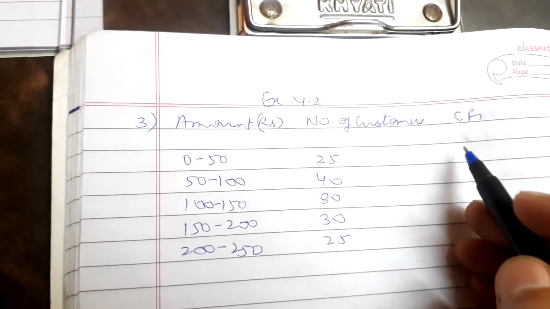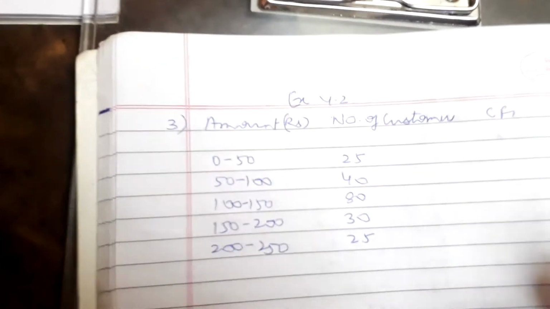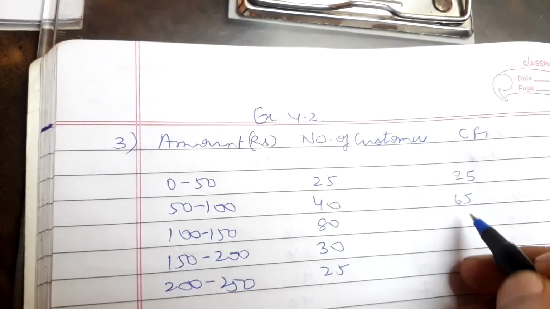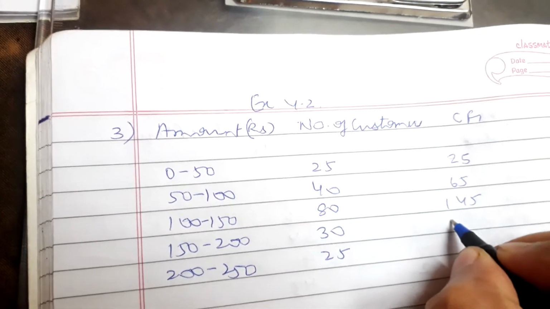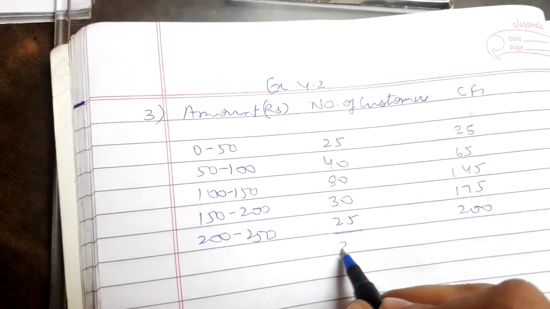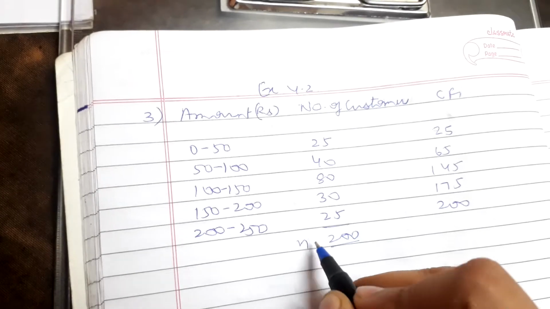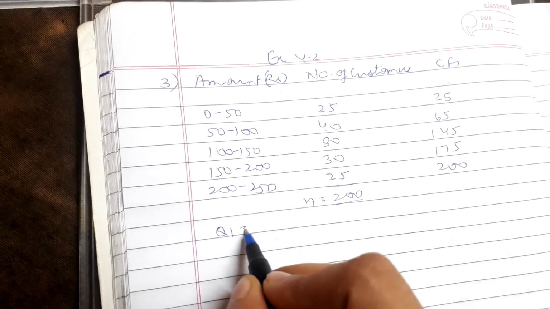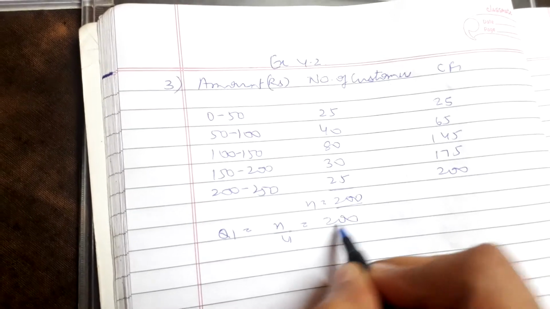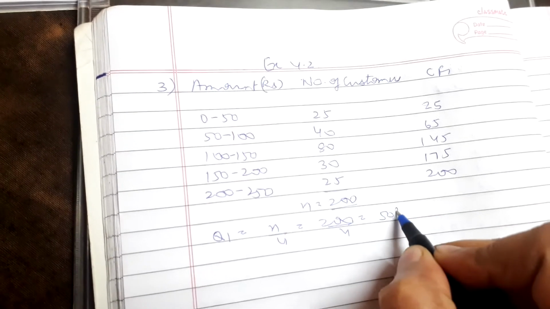Now, the first step is to find the CFI, the cumulative frequency. We find it by adding the frequencies: 25 plus 40 is 65, and so on, 145, 175, 200. The total also comes as 200, so the value of n is equal to 200. Now Q1. Q1 here will be the n by 4th observation, that is 200 divided by 4, the 50th observation.